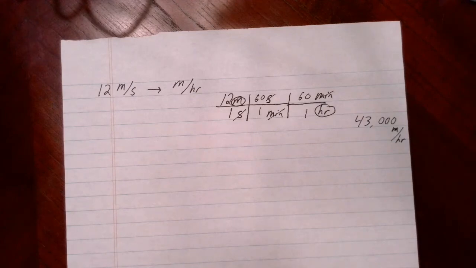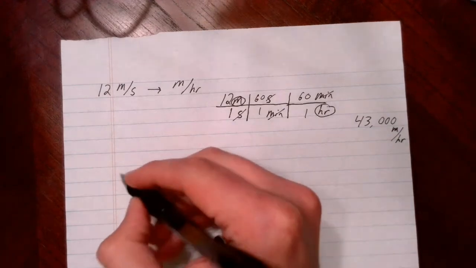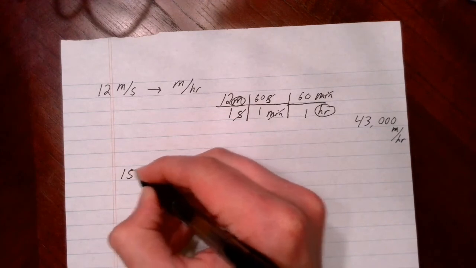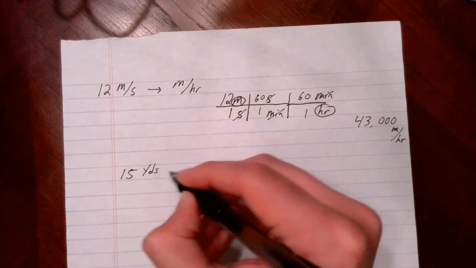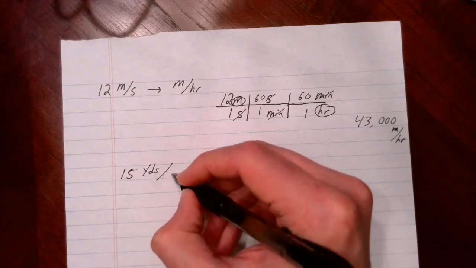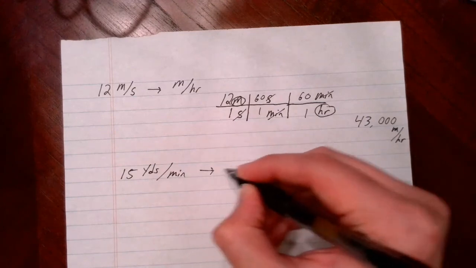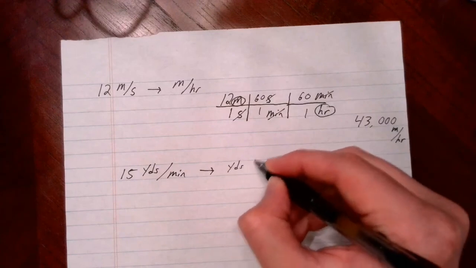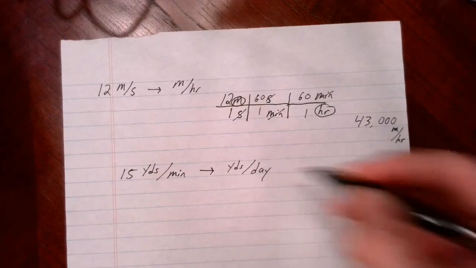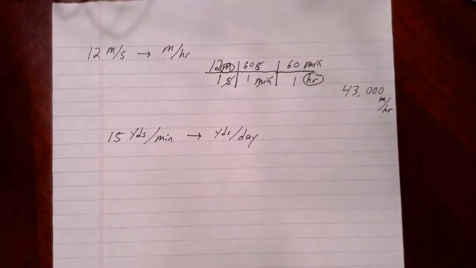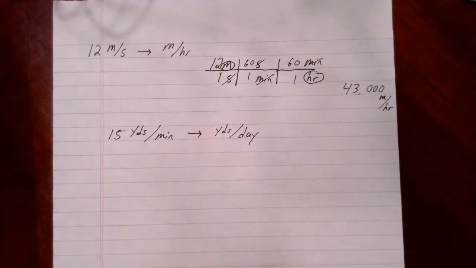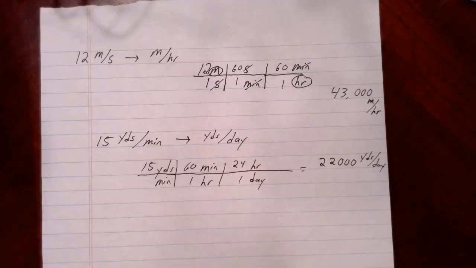So let's say 15 yards per minute. Now I want to convert that to yards per day. So go ahead and pause the video and try to convert from 15 yards per minute, so you're traveling 15 yards per minute, convert that to yards per day. So hopefully you got about 2,200 yards per day.